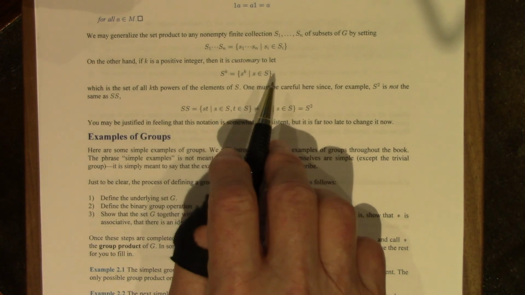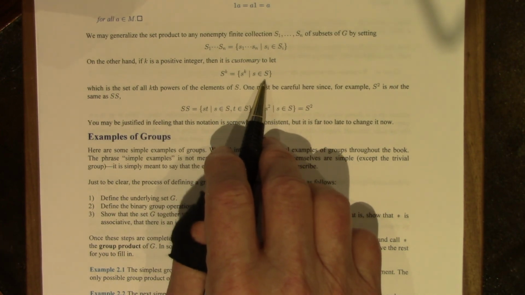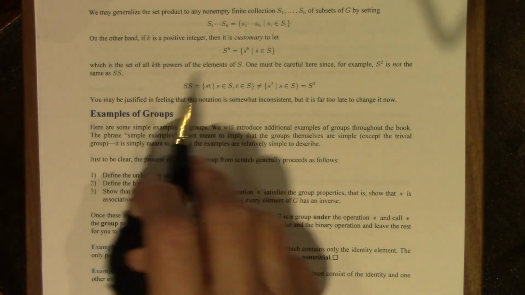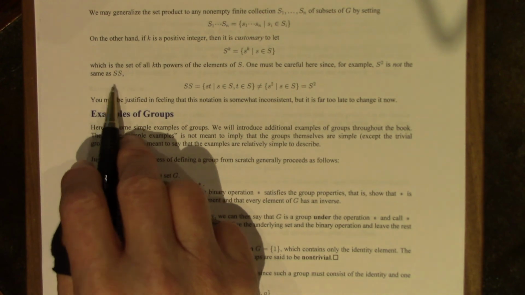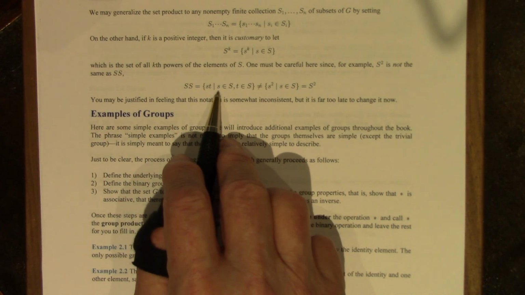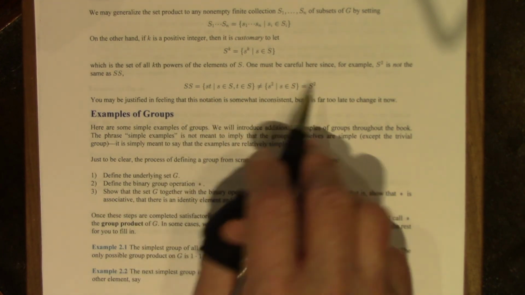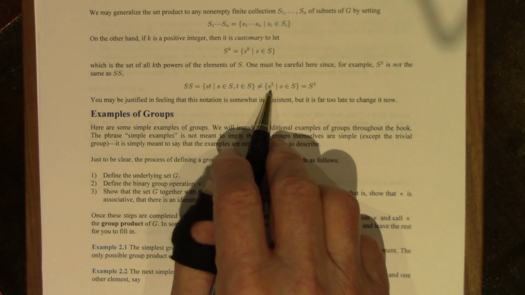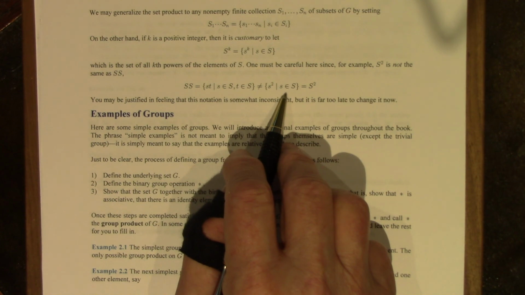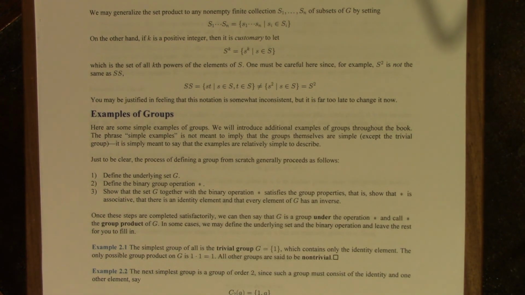Here we have an inconsistency in notation, so we have to be very careful. For example, S squared is not the same as S times S. S times S is the set of all possible products that look like this. S squared is the set of all squares of elements of capital S. These are not the same set in general. So you would be justified in feeling there's some inconsistency here in notation, and you'd be correct, but it's too late to change it now, so we just live with it.